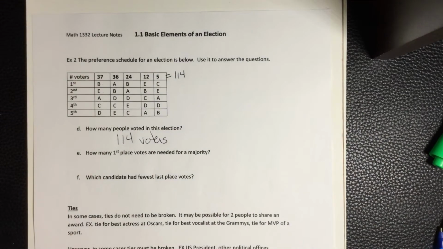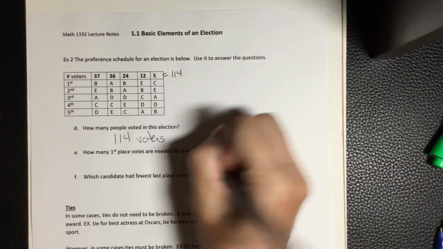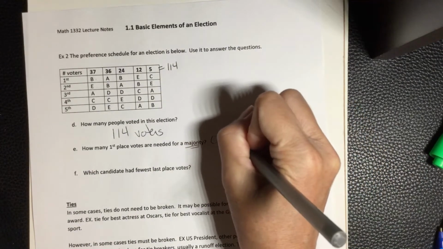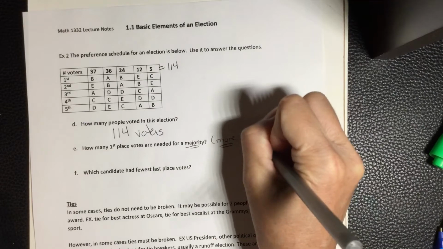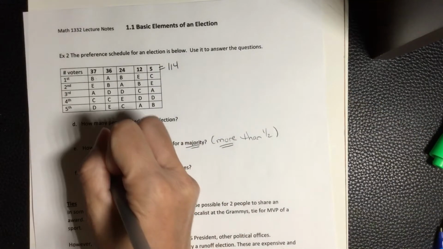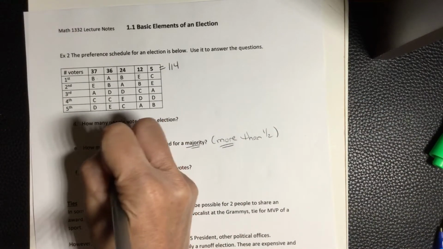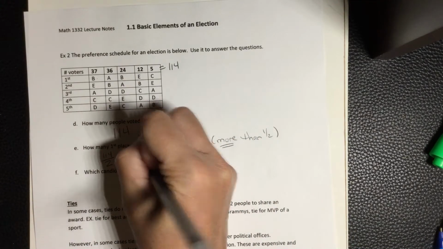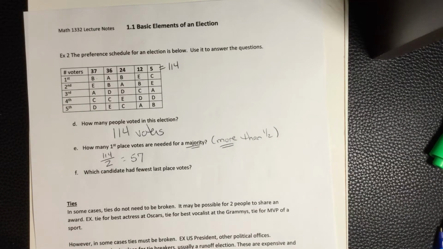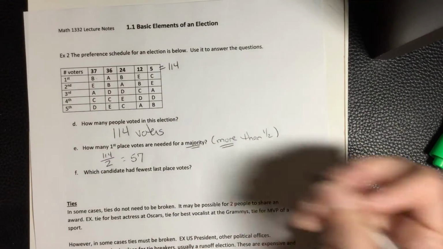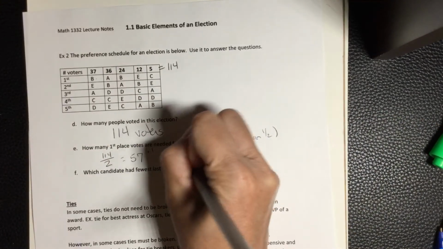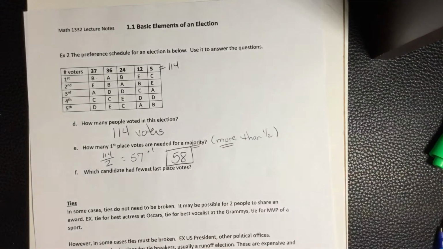So how many first place votes are needed for a majority? So majority, remember, is more than half. So first we calculate half. If we do 114 divided by 2, that gives us 57. Now remember, that's exactly half. And since we need one more, we're just going to add a 1 to that, bump it up one more vote. So we would need 58 votes for a majority.